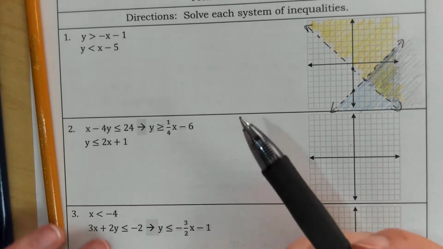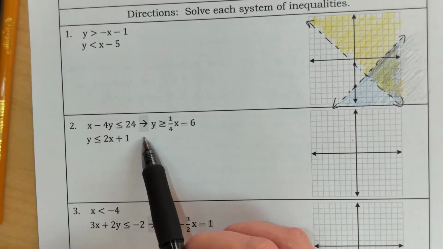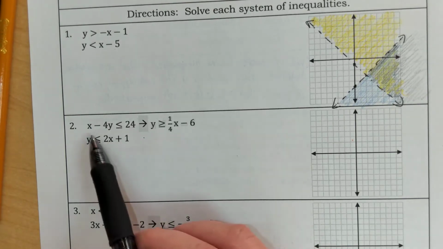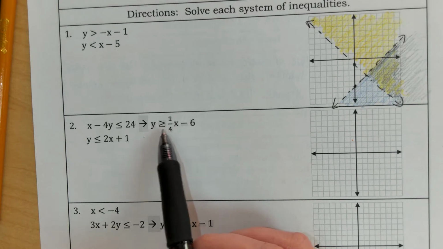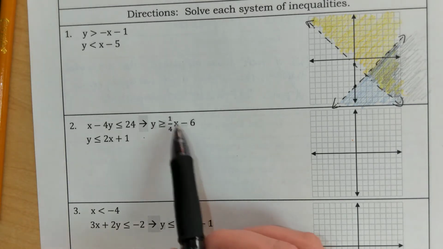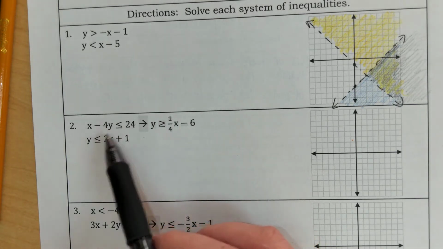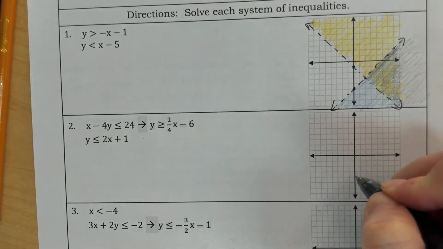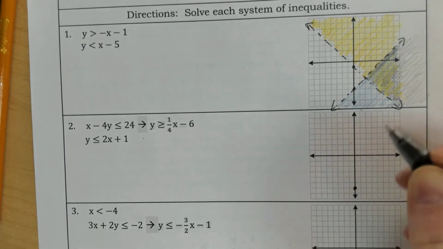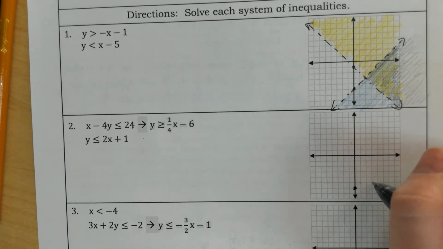Alright, so looking at number 2, you'll notice here that I went ahead and converted these over into slope-intercept form. I subtracted the x, I divided by the negative 4, I ended up with y is greater than or equal to 1/4 x minus 6. Keep in mind that I do have to flip the sign because I divided by negative 4 here. So I'm going to put a point at 0, negative 6. And I'm going to use a 1/4 slope.